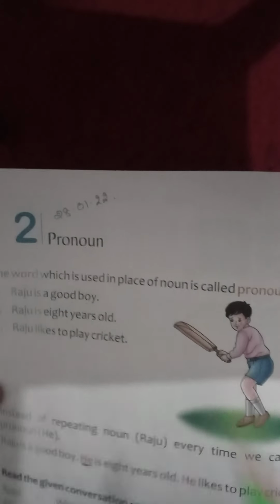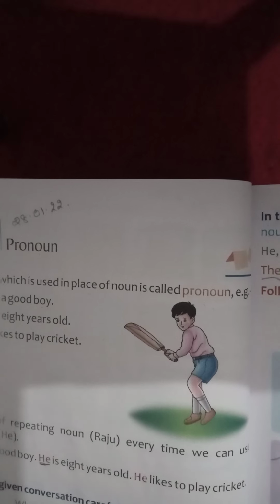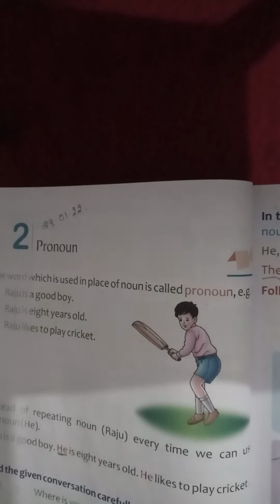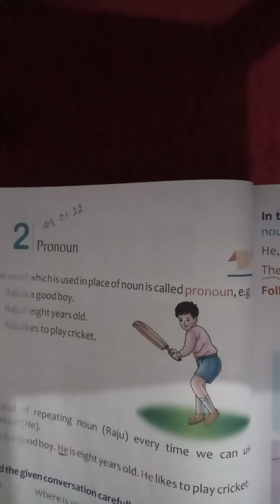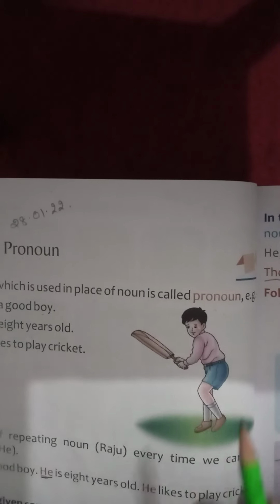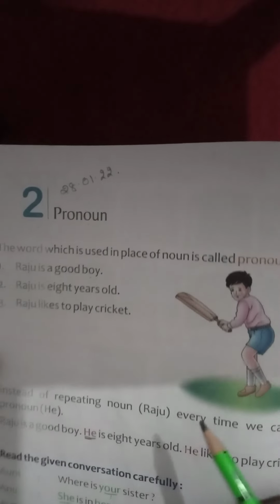Before we do it, let's revise the pronouns again. What are pronouns? Pronouns are used instead of repeating nouns, right? Nouns mean any kind of name: your name, my name, cities' names, places' names, animals' names, birds' names, and so on. But when we use a noun again and again, it does not sound good, so instead of a noun we can use pronouns. And what are pronouns?